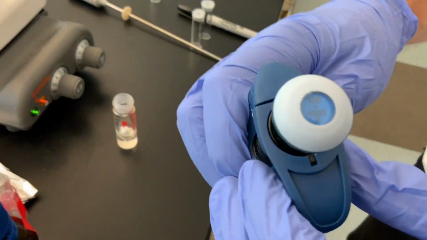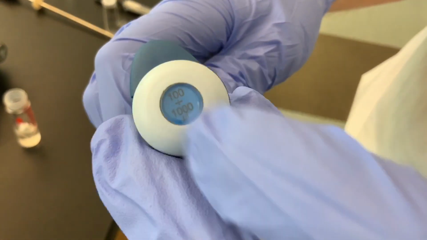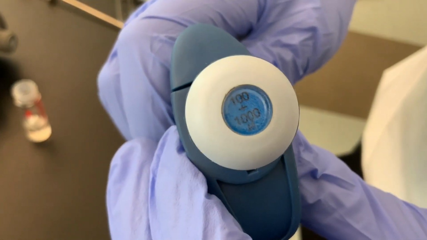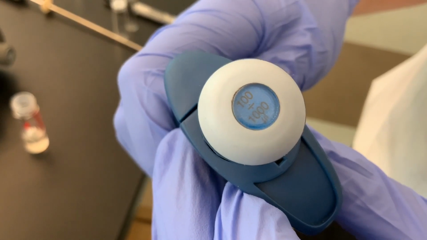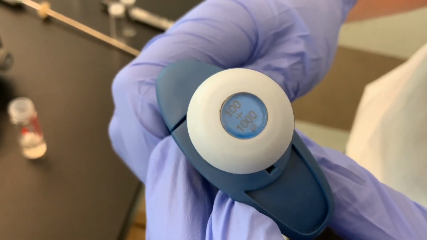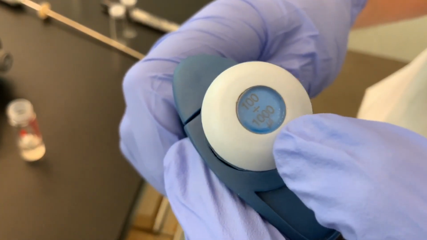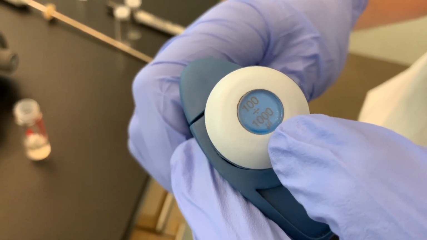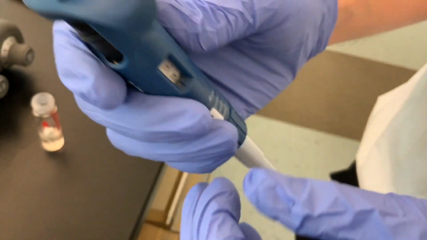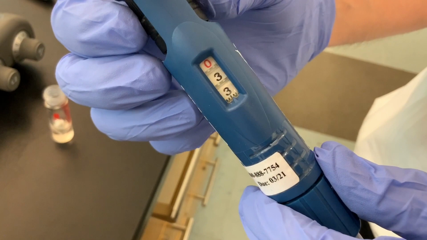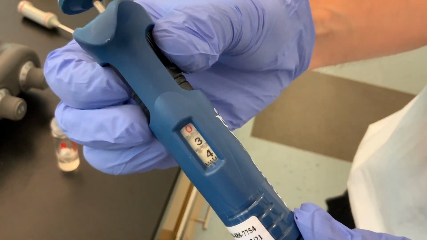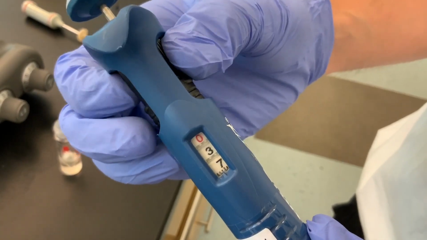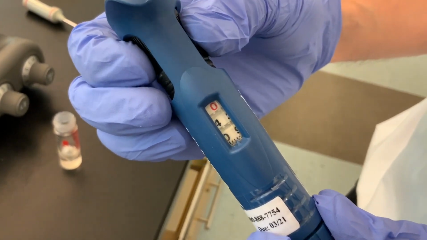So you check on the depressor here, and it goes from 100 to 1,000 microliters. So 1,000 microliters is 1 milliliter. So that's the maximum of this automatic pipette. And then how to change that is you look at the side, and here's a dial right over here on how to change the volume that the automatic pipette will draw up.